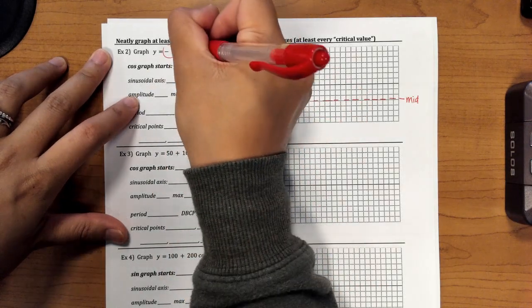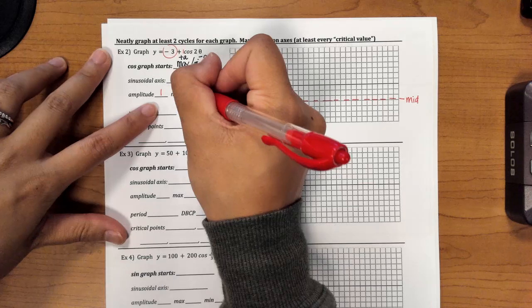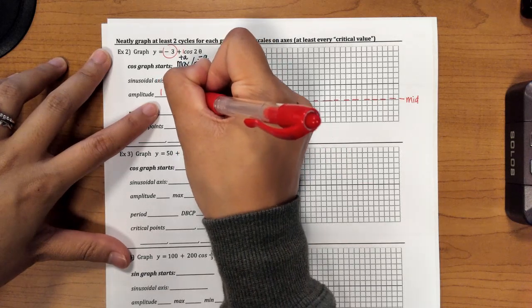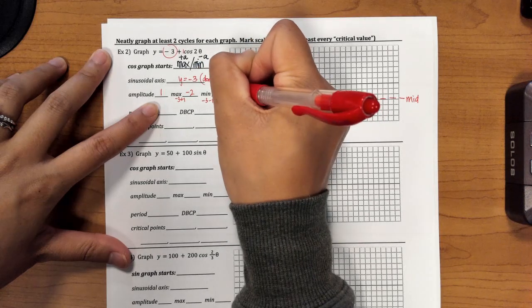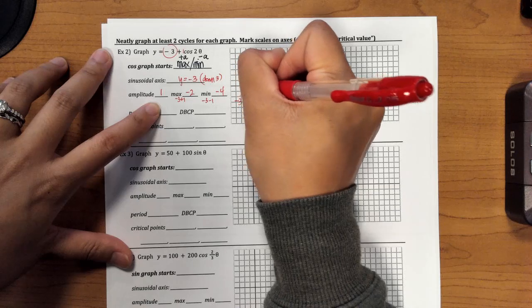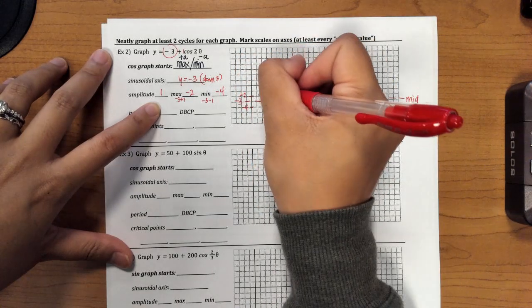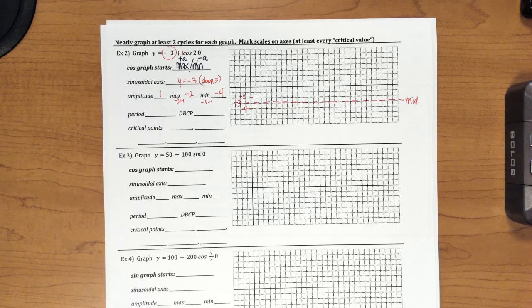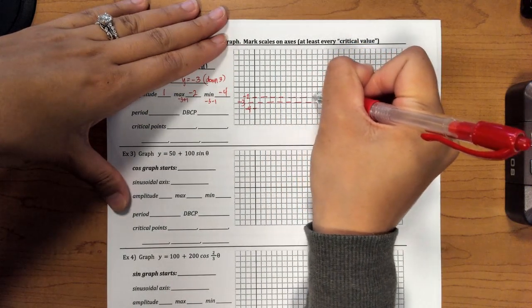Amplitude is 1. So that means our max is going to be -3 plus 1, at -2, and -3 minus 1, at -4. So really small graphs. I'm actually going to be consistent here. Since we're going up and down one box, I'm still going to do this just so that you can see.